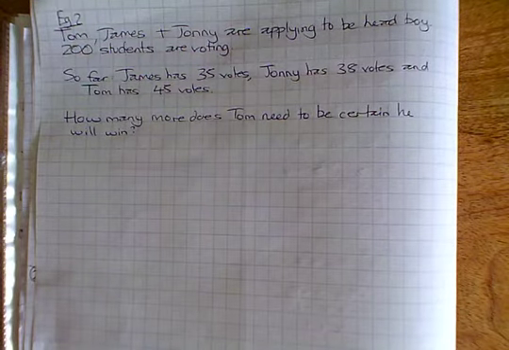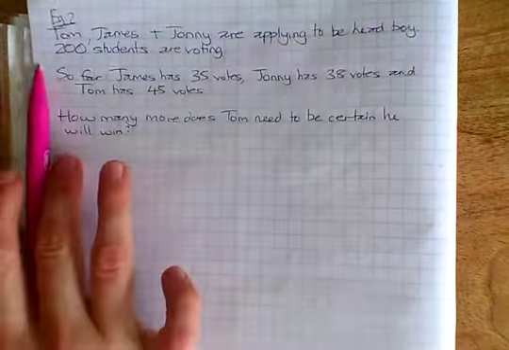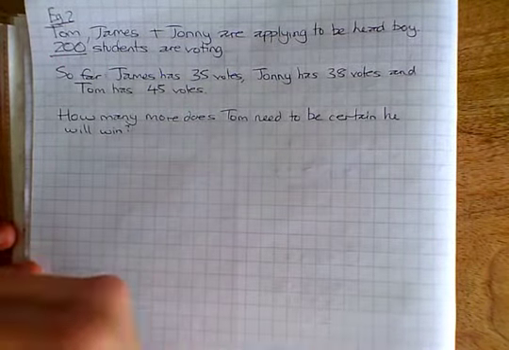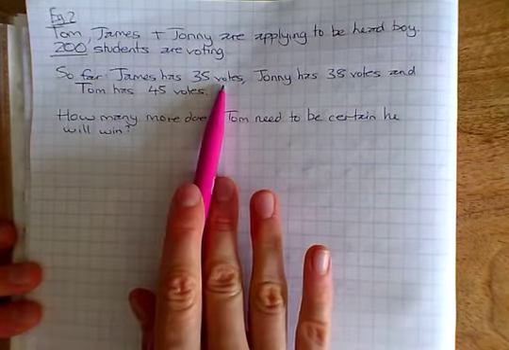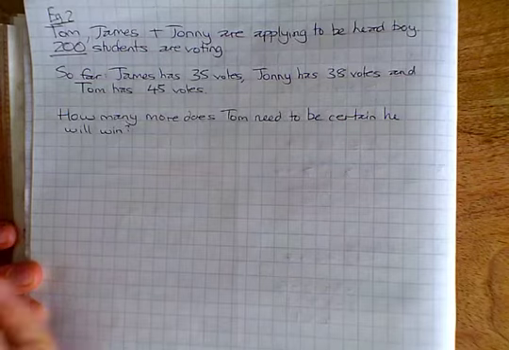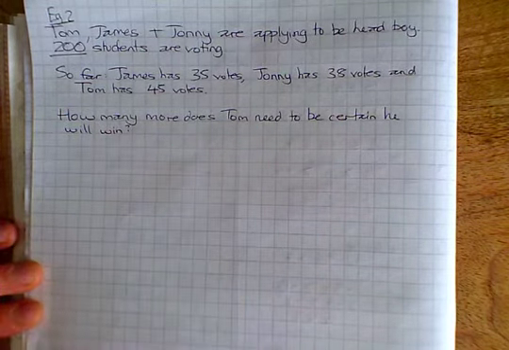Okay, so example 2, we have got that Tom, James and Johnny are applying to be head boy. 200 students are voting in total, and so far James has 35 votes, Johnny has 38 votes, and Tom has 45 votes. And we're asked how many more does Tom need to be certain he will win.